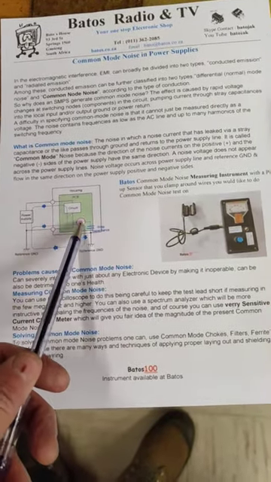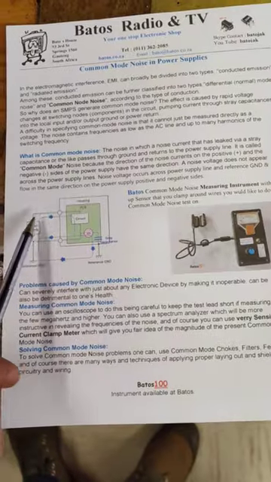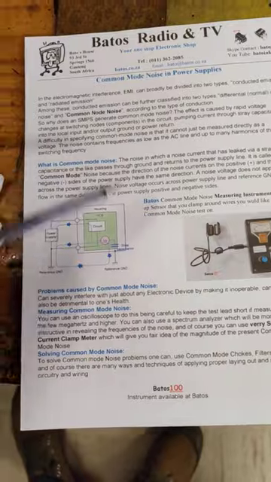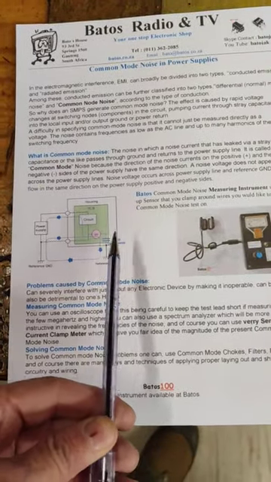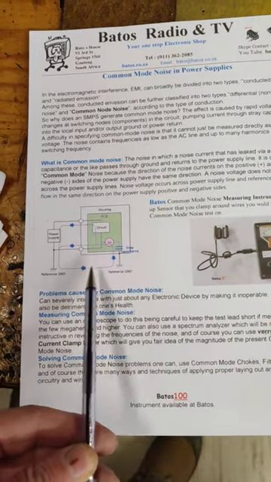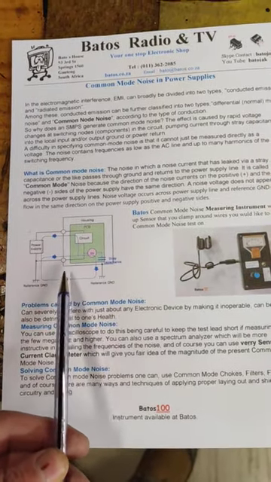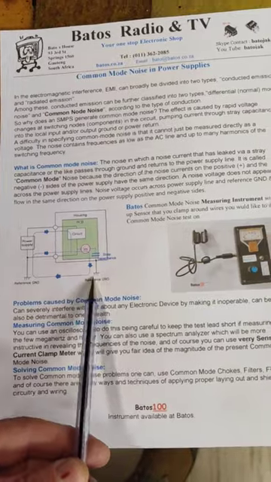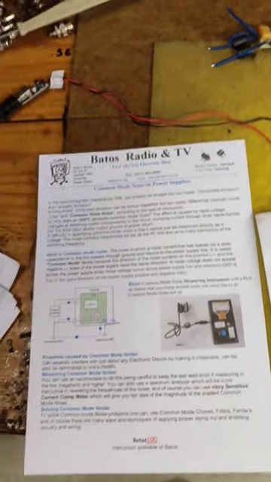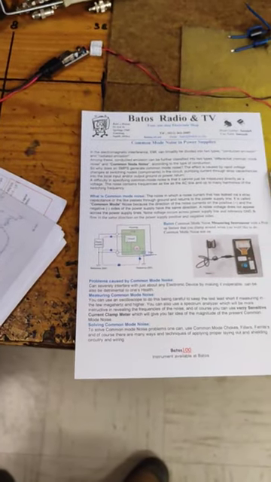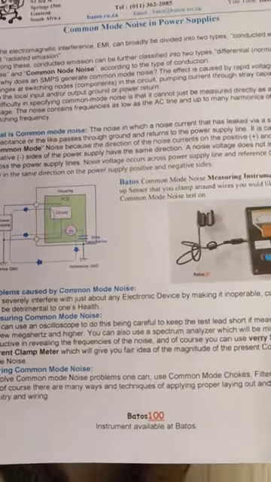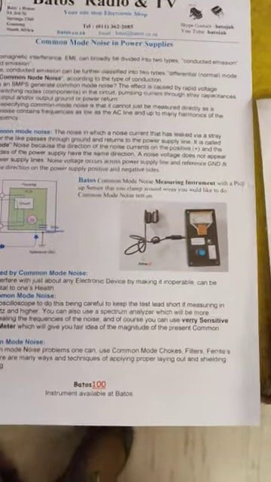Due to the capacitive coupling of the positive and negative with different elements of the circuit, they form a differential voltage between the reference ground and the positive, and reference ground and the negative. That's what the actual common mode noise is.